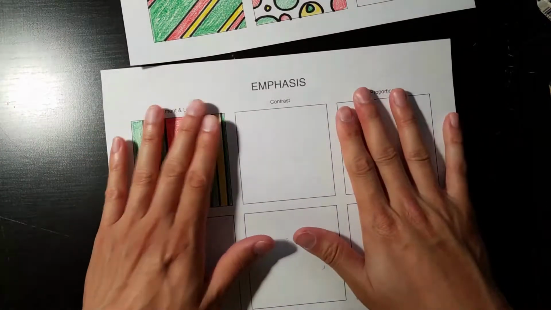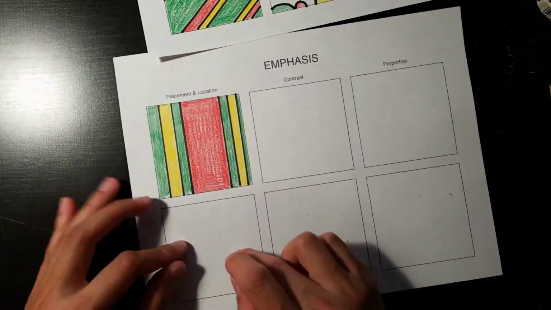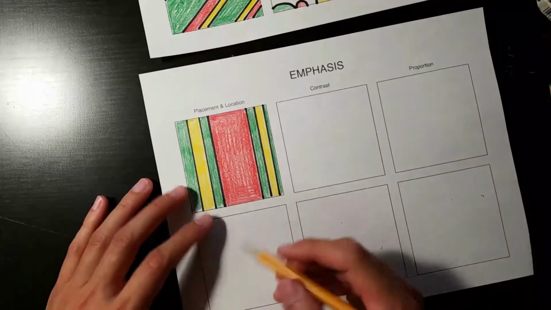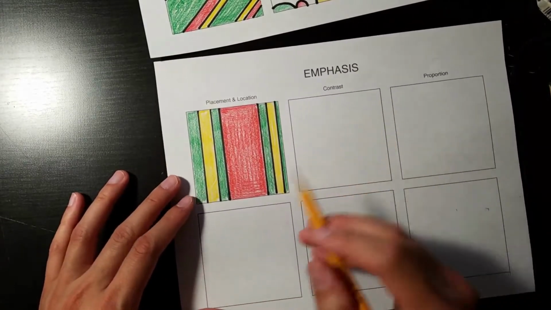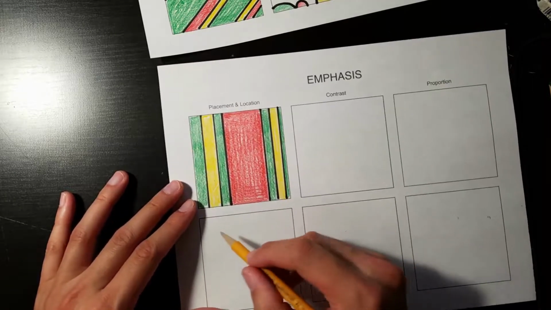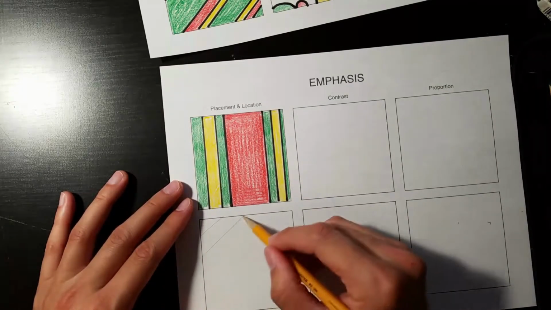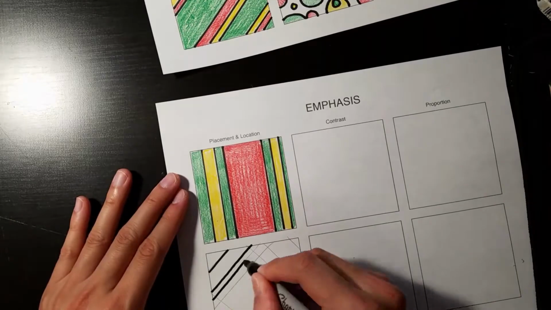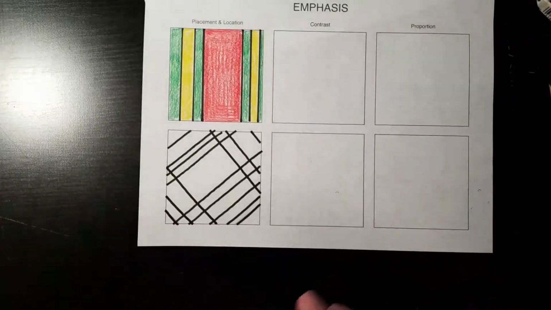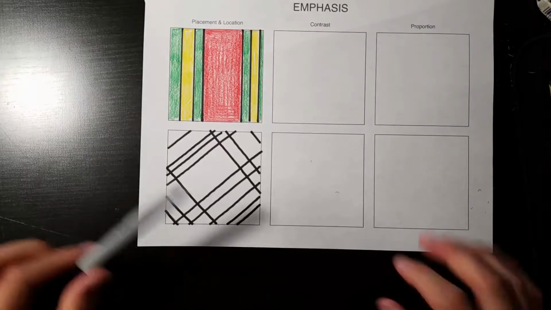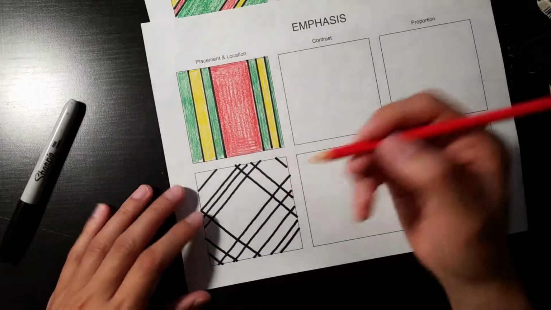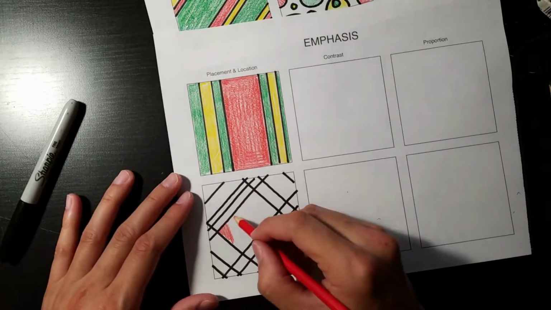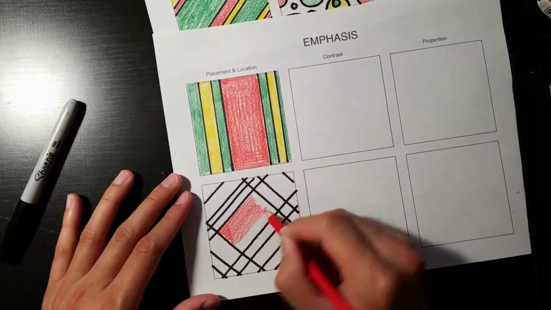And then the second one, I want you to explore one more time using the line. So here I'm not too sure what you can achieve, but I would experiment with something like a cross-hatching pattern, maybe. Something like this. And again, I'm going to use the power of color to create an emphasis in this center point right here.